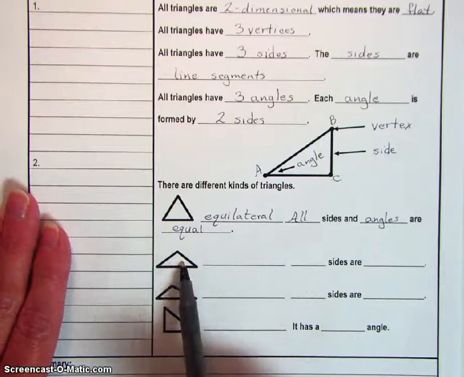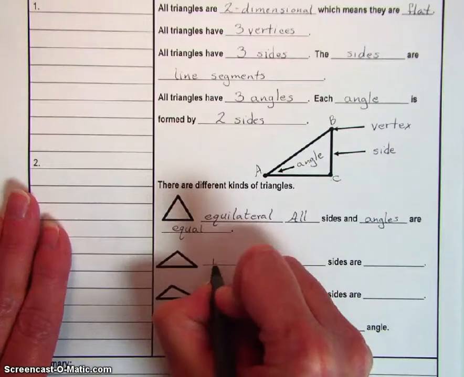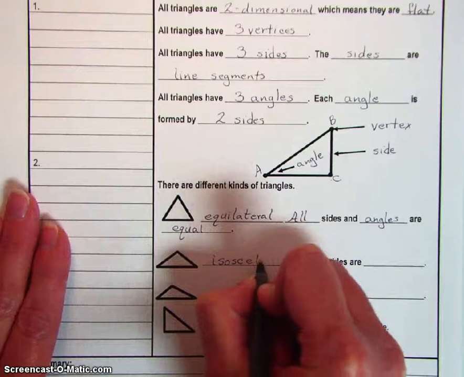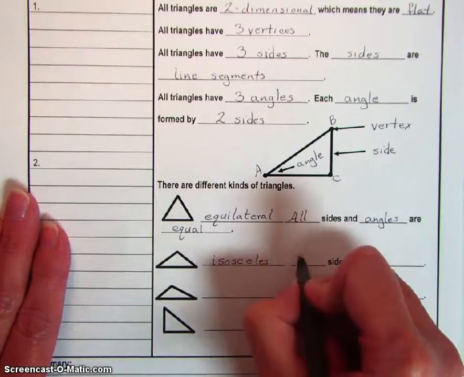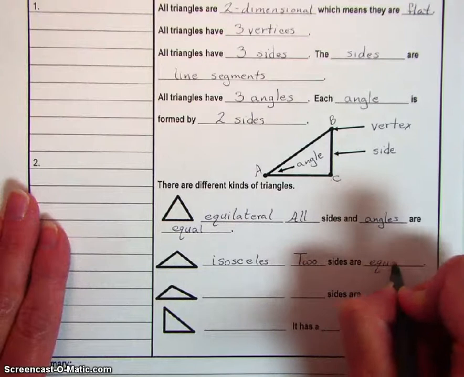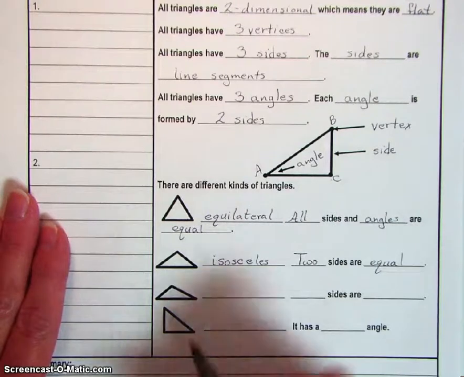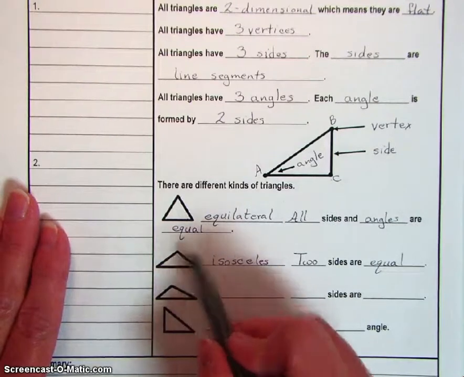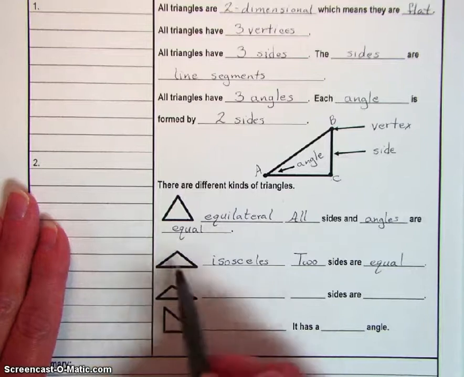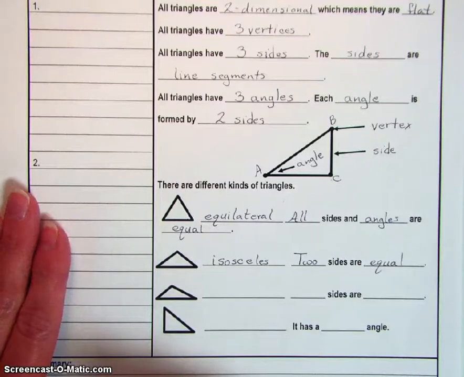The next triangle on here is an isosceles triangle. An isosceles triangle has two sides that are equal. So on this one you can see that this top side right here and this one over here, they're the same size, but the bottom one is longer. So this was an isosceles triangle.